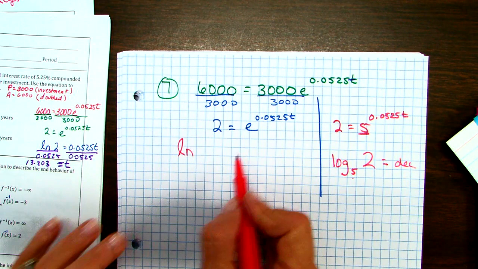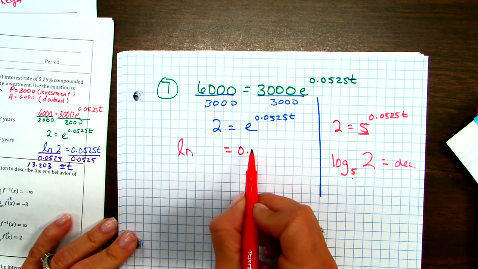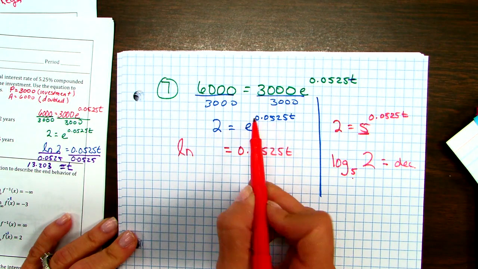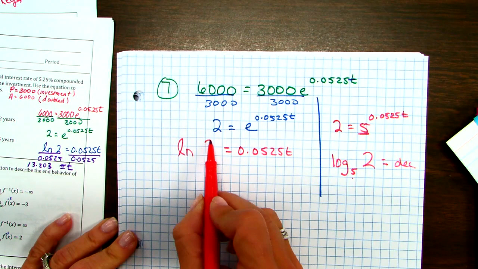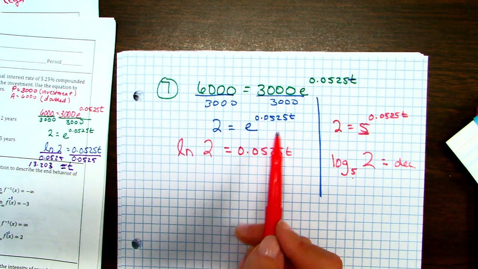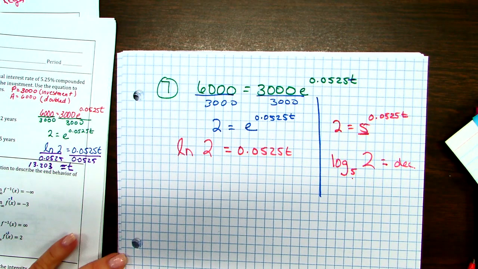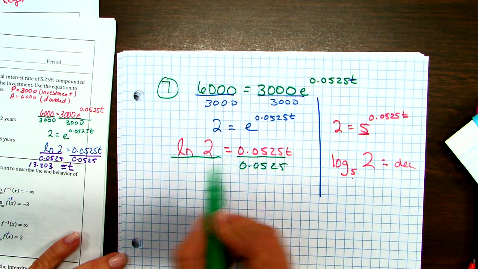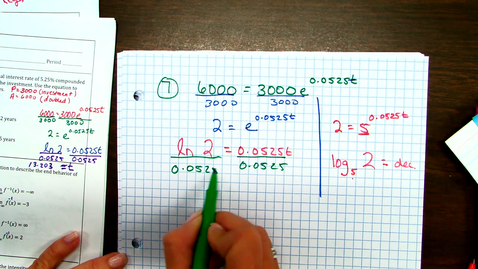Okay? So leave a space. The power, that decimal goes up in the variable, goes here. And then, remember, the loner up in the sky gets his own way over on the other side of the equation. And then the 2 will drop right in there. It's a really great way of getting an exponent down on the ground so we can solve for it. And then the rest of this is just going to be calculator work. I'm going to pick up my calculator and divide natural log 2 by 0.0525.